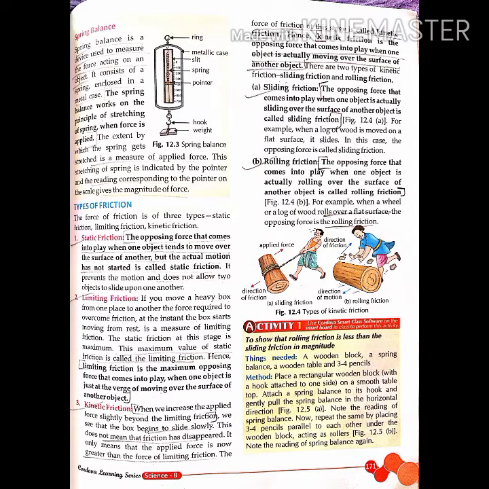So this force of friction at this stage is said to be kinetic friction. Kinetic friction is the opposing force that comes into play when one object is actually moving over the surface of another object. ये kinetic friction का stage कब आता है, when one object is actually moving over the another object.